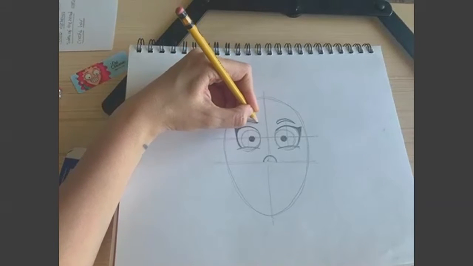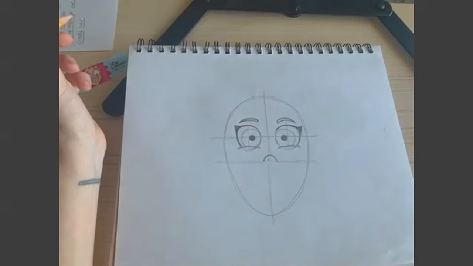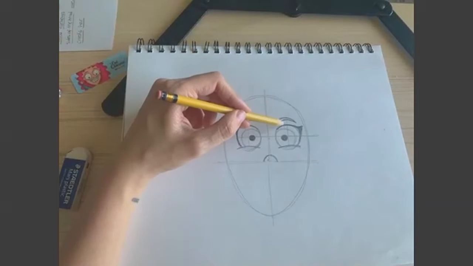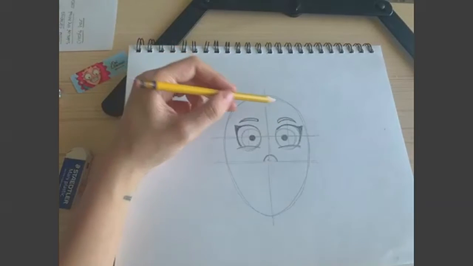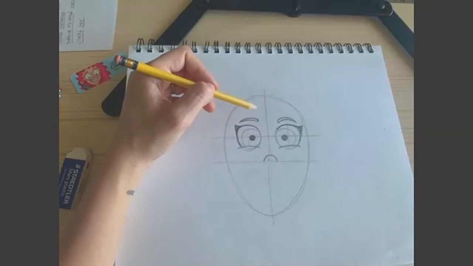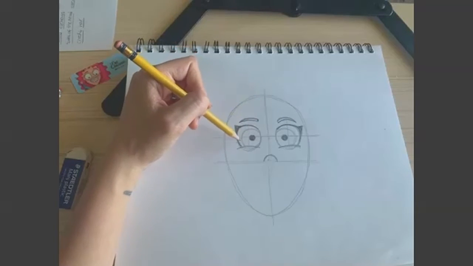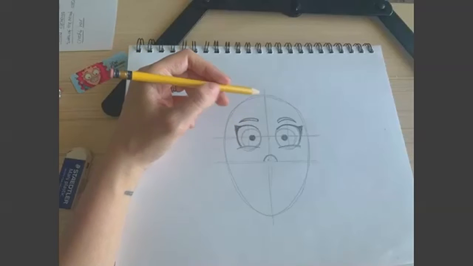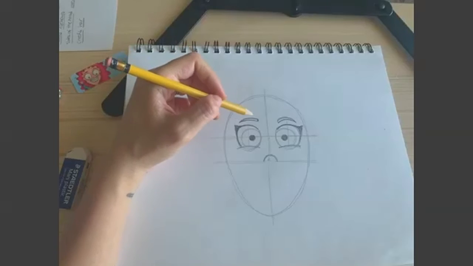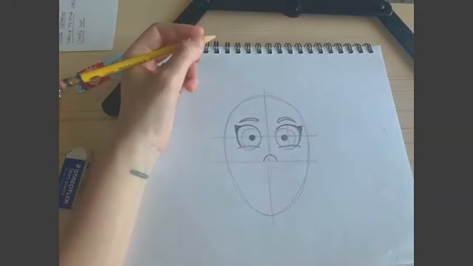An arc and then a little arc on the top. It doesn't matter where you draw the eyebrows. If you want them closer to the top, it's okay. It always depends on the person you're drawing, and everybody has different facial gestures and positions, so it's okay.